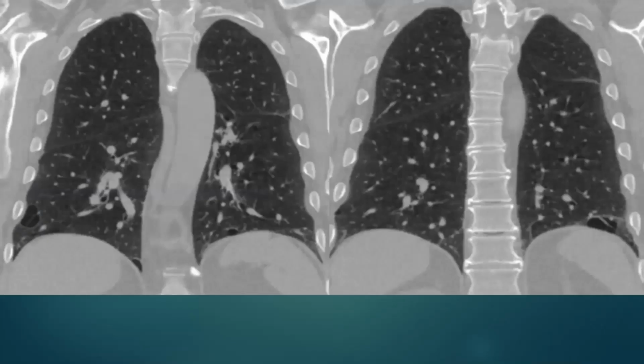And here's another example. If you look at the image on the left and the right lower lobe, there's a cyst in the periphery that has a vessel going through it. And then in the right image, in the left lower lobe, there's another cyst that has vessels going through it. Again, something that seems to be seen pretty commonly with this disease process.